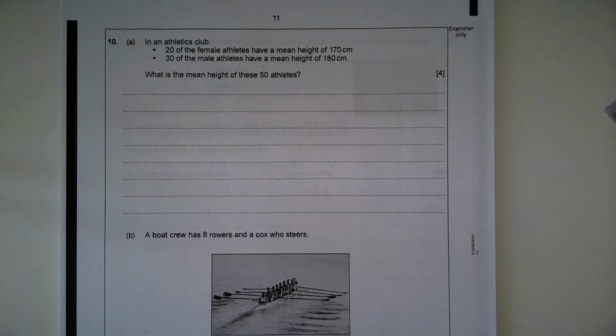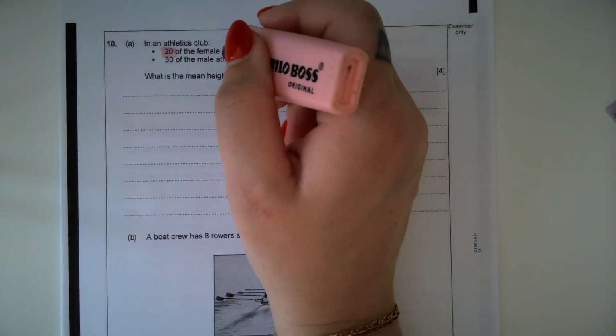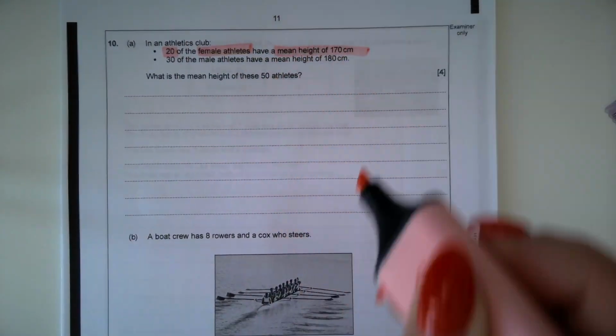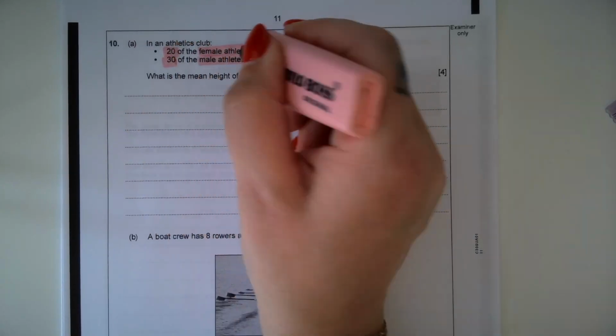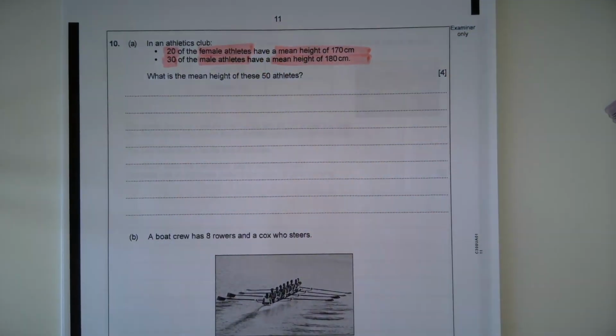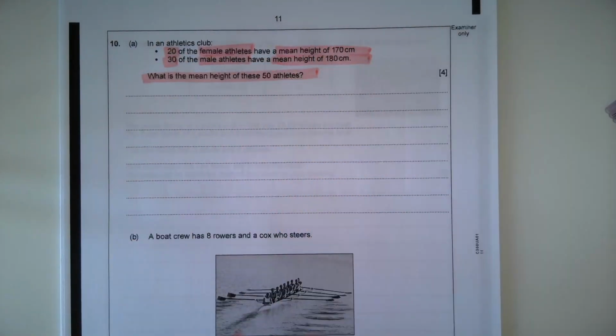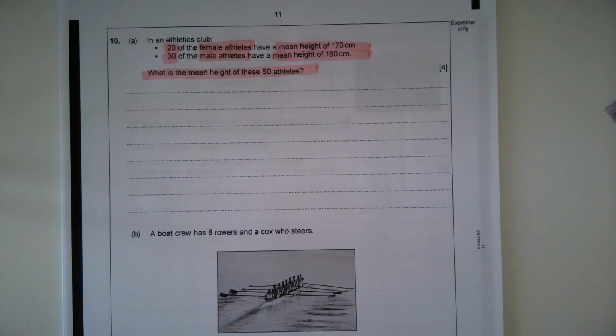Question 10. In an athletics club, 20 of the female athletes have a mean height of 170 centimetres. 30 of the male athletes have a mean height of 180 centimetres. What is the mean height of these 50 athletes? So what's the mean heights of all of these combined? Now, it's not as simple as just adding those two means together, okay? It doesn't work that way. So we're going to have to reverse both of those mean calculations and take it from there.